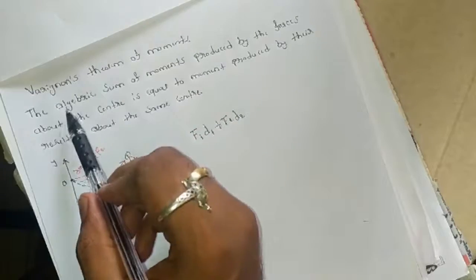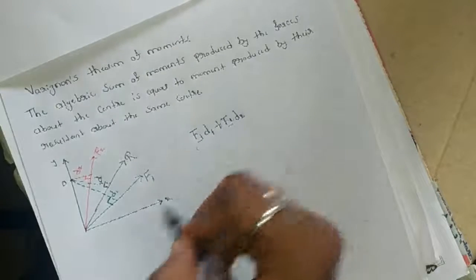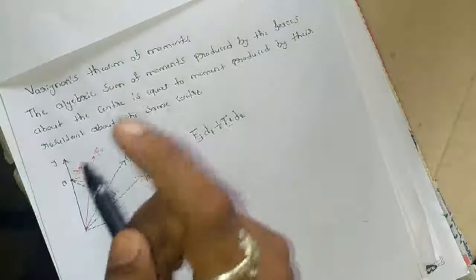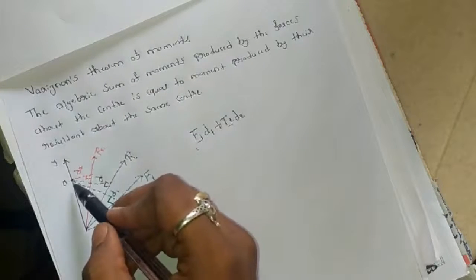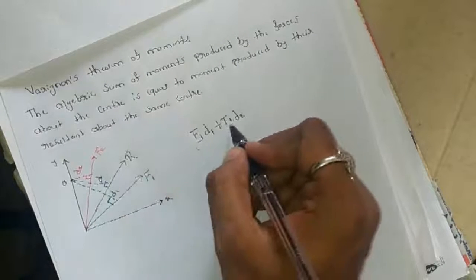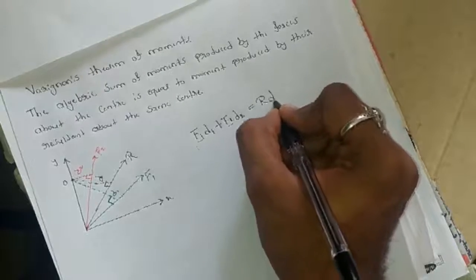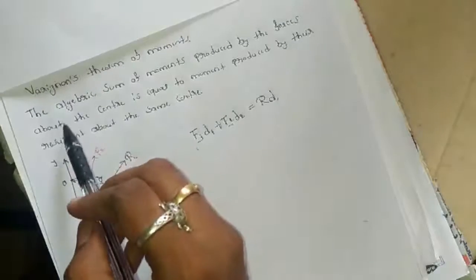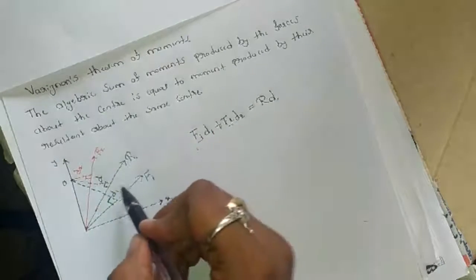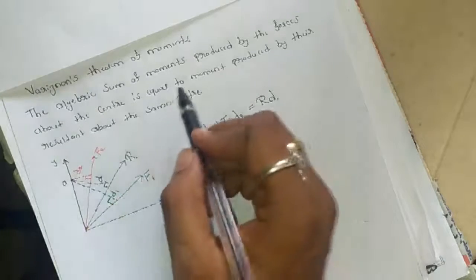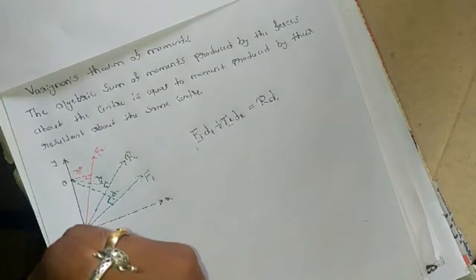Now see here, the algebraic sum of moments produced by the forces F1 and F2 about the center is equal to the moment produced by the resultant about the same center. If you consider moments about point O, then F1 d1 plus F2 d2 should be equal to the resultant R into its distance d, that is R into d. So F1 into d1 plus F2 into d2, the algebraic sum of moments produced by the forces, is equal to the moment produced by their resultant.